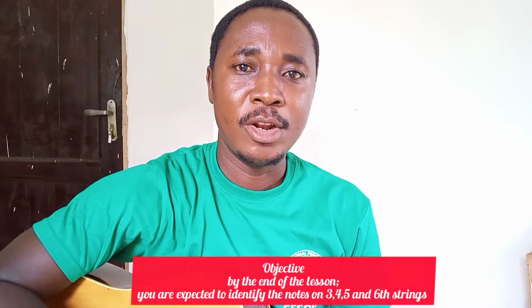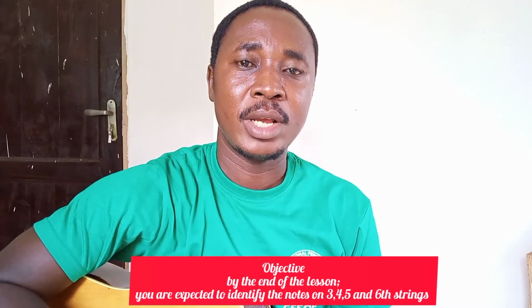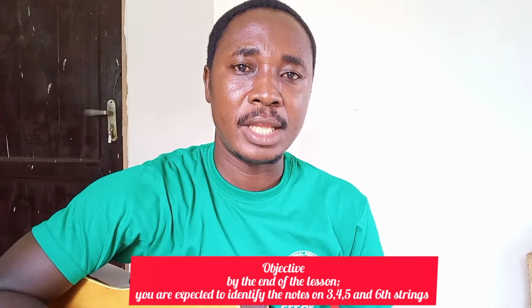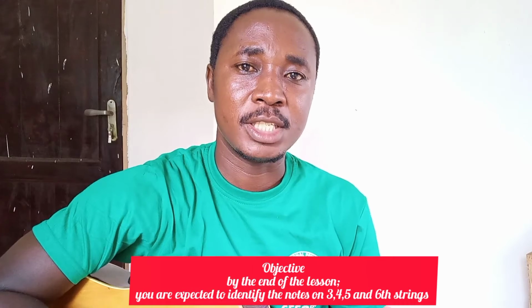Notes on the third and the fourth strings. Probably we are going to add the fifth and then the sixth strings. Our main objective is that you are expected to identify all the notes on the third, the fourth, and the fifth and the sixth strings.